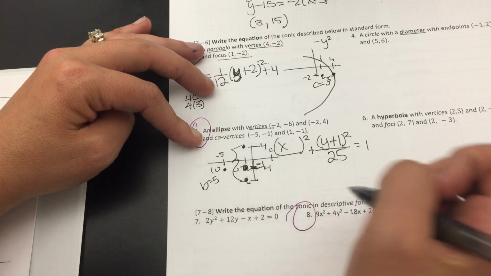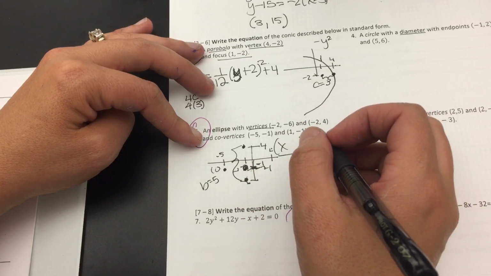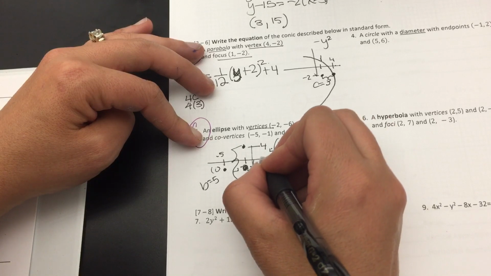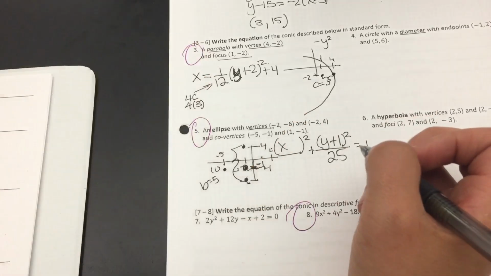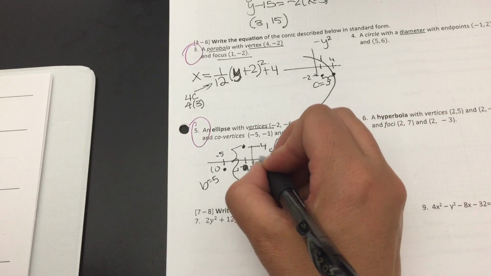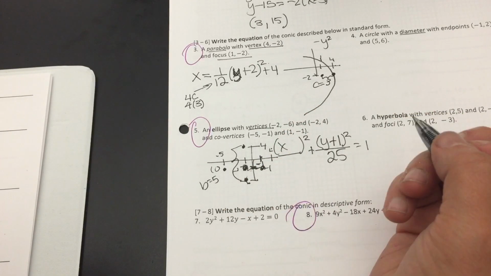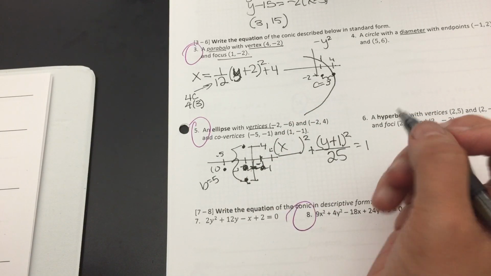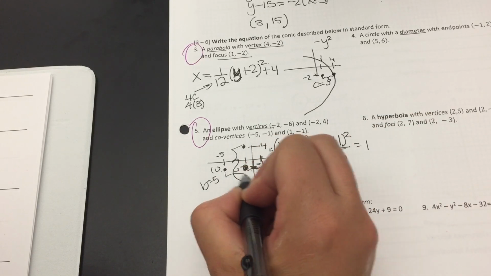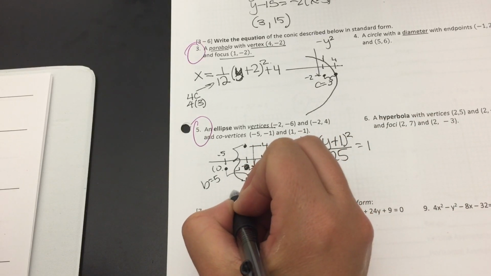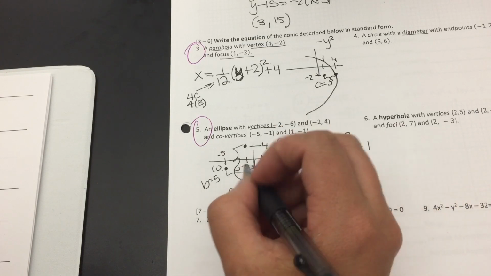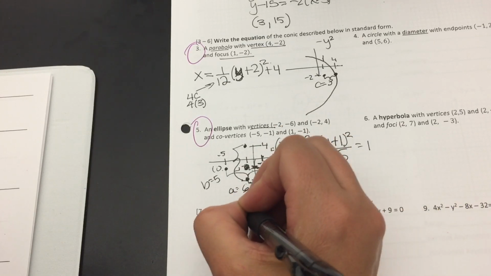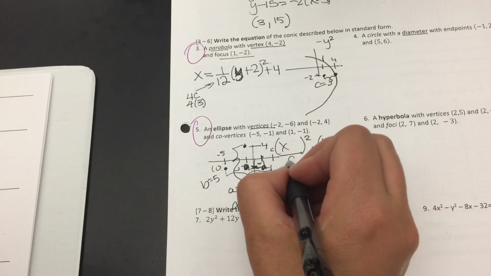Oh, 1, negative 1. Take it back. Okay, negative 1, 1. Wait a minute. 1, negative 1. Dang. That's 1, negative 1. Okay, so the distance from here to here is 6. That means my A value is half of that, which is 3. And if I square it, I get a 9.